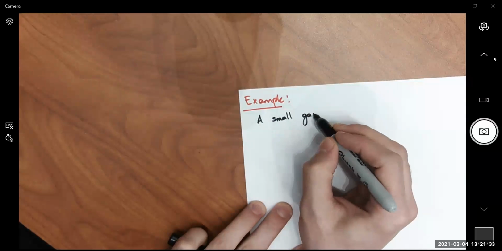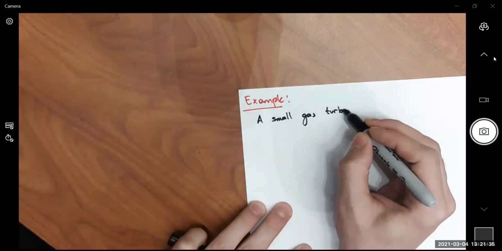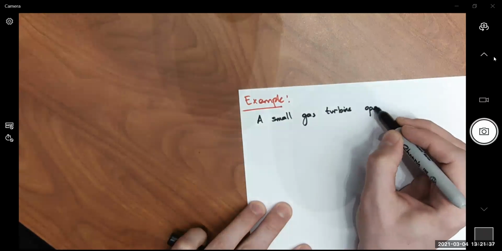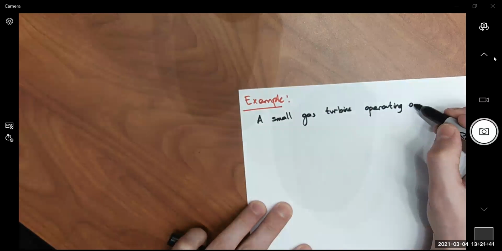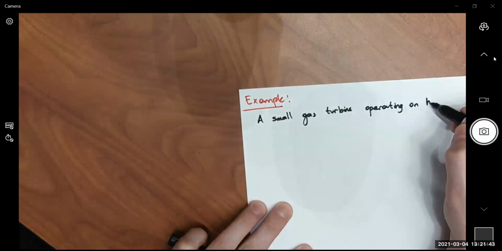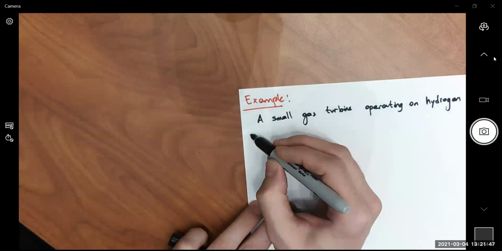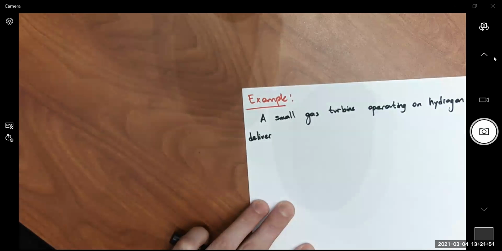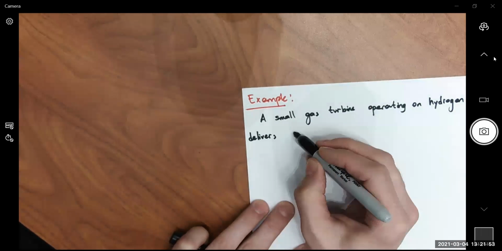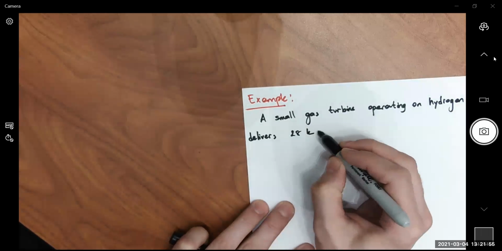A small gas turbine operating on hydrogen delivers 28 kilowatts.